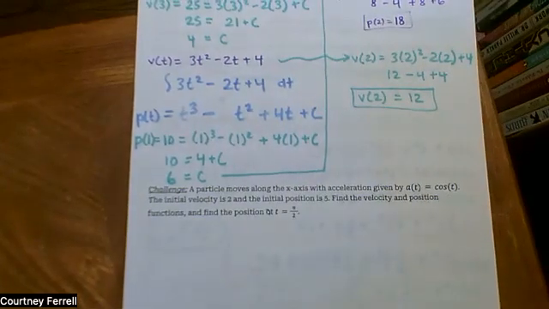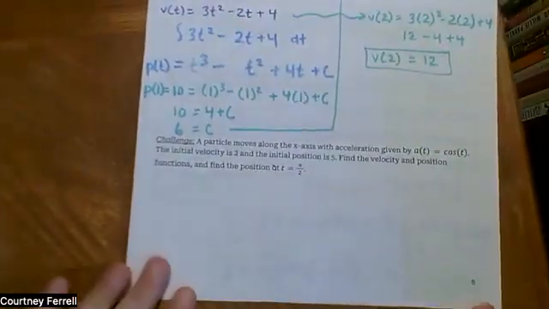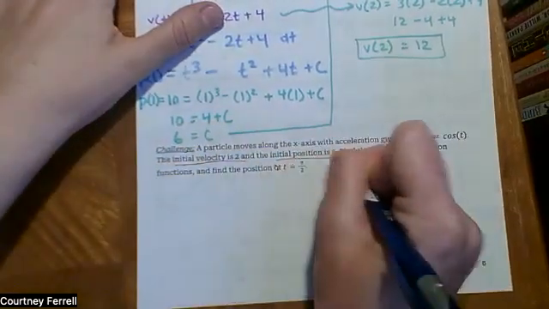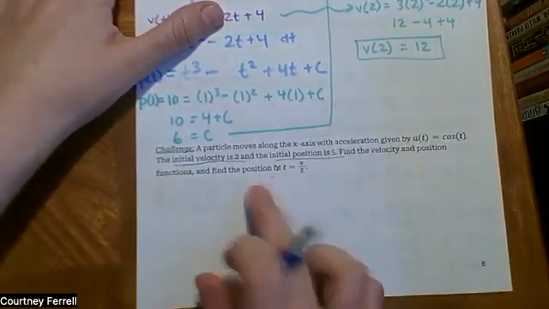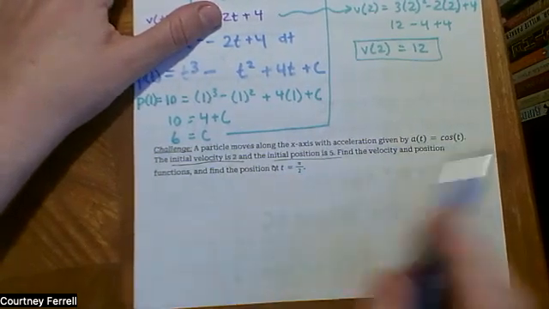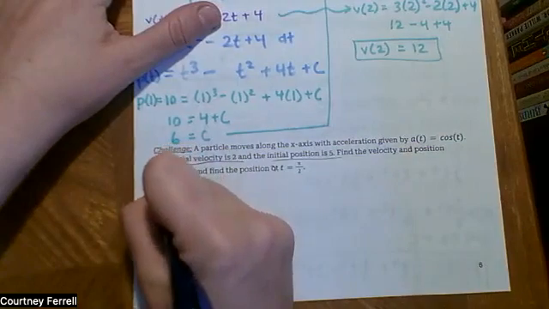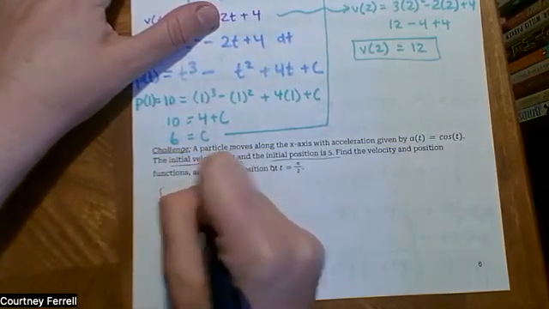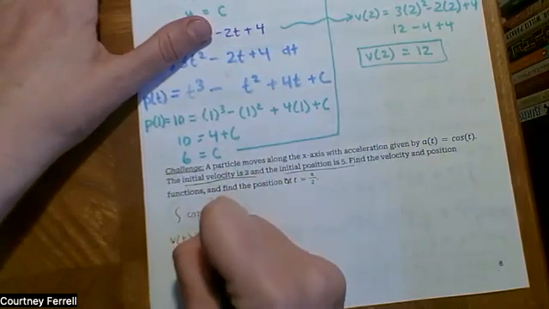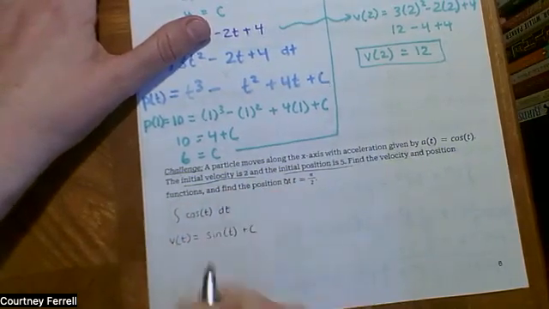A particle moves along the x-axis with acceleration given by a of t equals cos of t. Initial velocity is 2. Initial position is 5. Find the velocity and position functions and the position at t equals pi over 2. Okay, great. So we're going to integrate the acceleration to get the velocity. Integral of cos of t dt. Well, again, if we don't know, we just go back to our page 2. The integral of cos is sine. Cool. All right, so v of t equals sine of t plus c, of course.